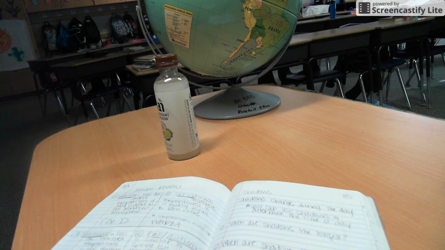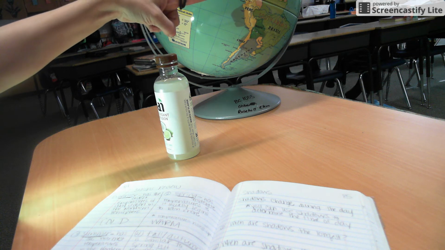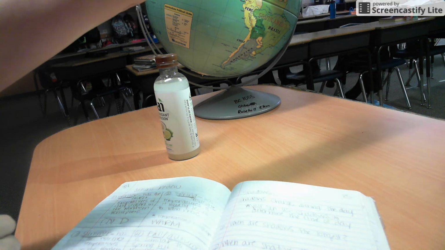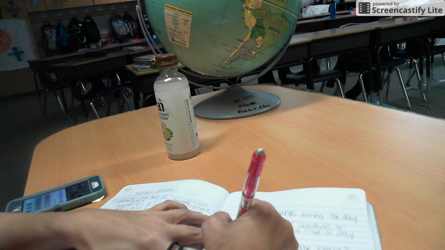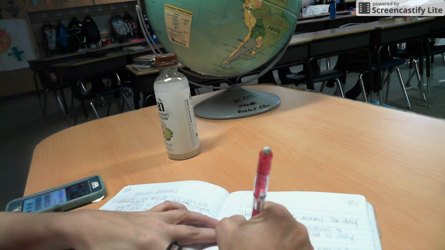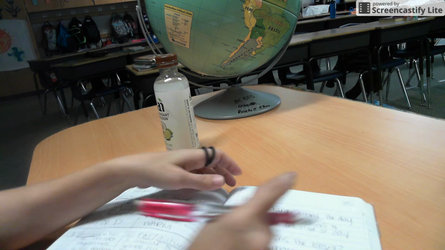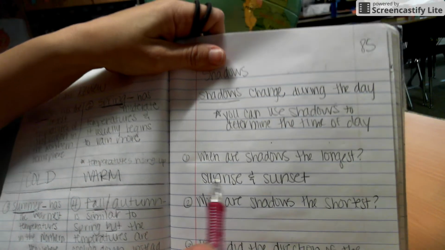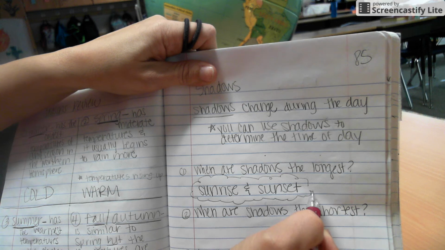When it was at sunrise, the shadow was really long going that direction. And then when it was sunset, it was really long coming the other direction. So the shadows were the longest at sunrise and sunset. So let's go ahead and write that down. I'm actually going to bubble it so I know that's my answer.